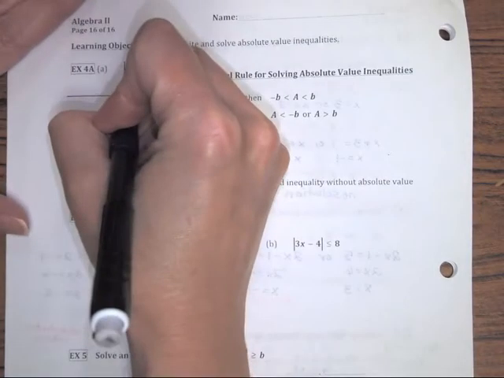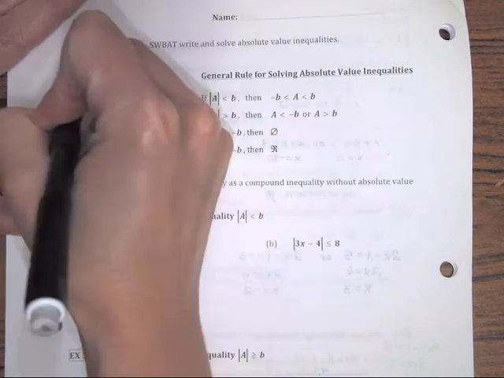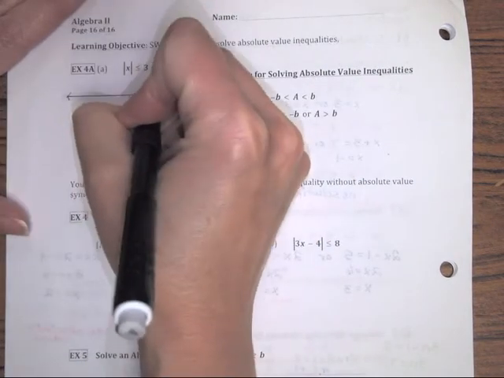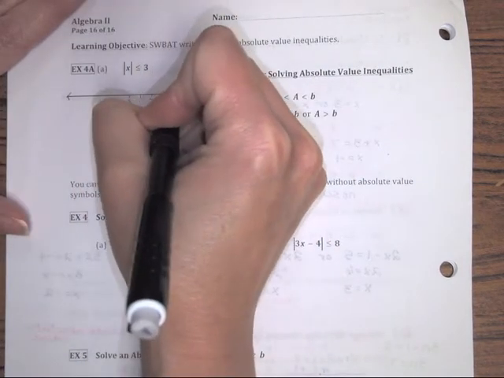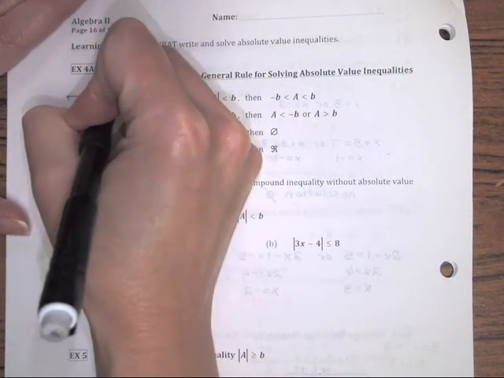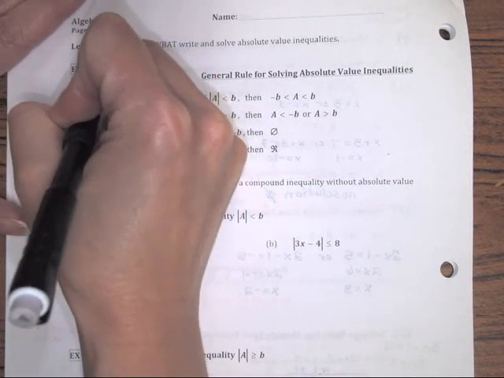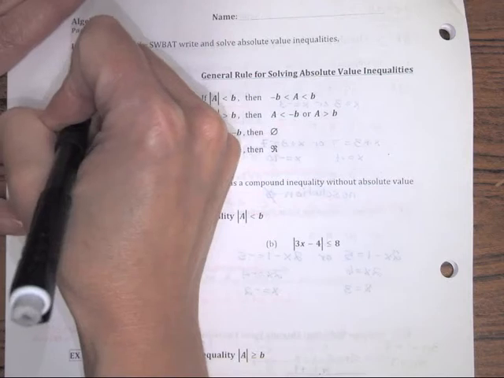And we'll put a 0 here. And 1, 2, 3, 4. Let's do some negative numbers. So there's negative 2, negative 3, and negative 4.